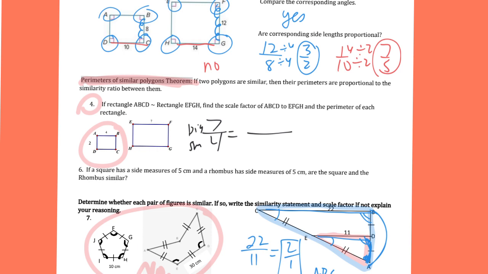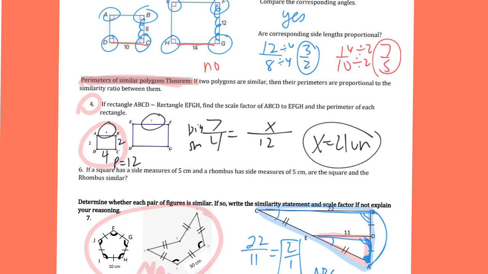What is the perimeter of the smaller shape? If this side is 4 at the top, then the side at the bottom will be 4, and then 2 and 2 on each side. So the perimeter of that small shape should be 8, 9, 10, 11, 12. If we know the perimeter of the small one, we could write a proportion. We know the ratio of the sides of the two shapes, so if we know one perimeter, we can use proportions to find the other, because if the sides are proportional, so will the perimeters be. If you cross multiply and solve this, you're going to get x is equal to 21 units. So that will be your answer.